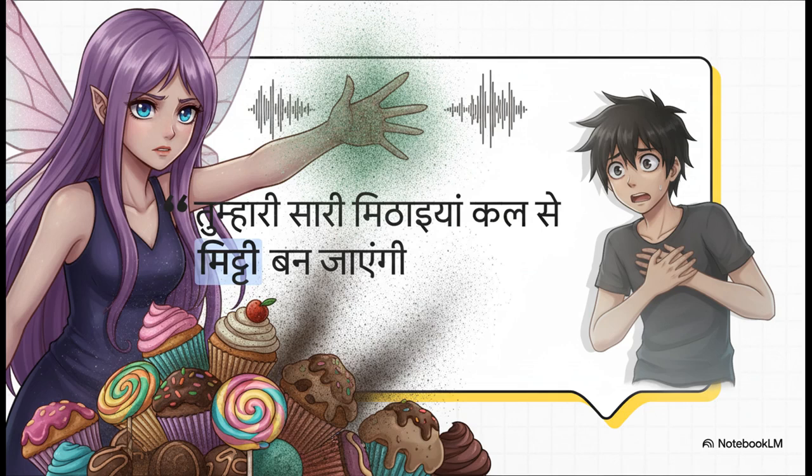And wow, this is where the emotion really hits you. Going back to our story, the AI perfectly voices the fairy's dramatic curse, "All your sweets will turn to dust tomorrow." Having a high-quality AI voice deliver these lines just elevates the entire production. It gives your visually consistent characters the actual emotional weight they deserve.